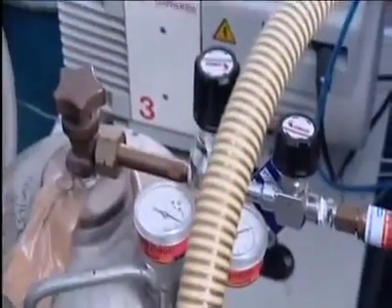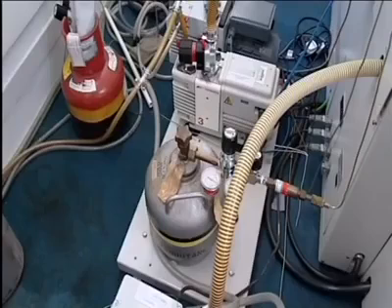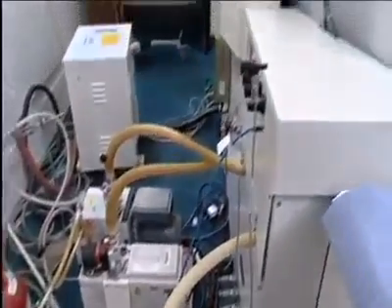These pumps keep the interior of the instrument under a high vacuum. This is to allow the ions, which are moving at speeds of many kilometers per second, a free path without collisions with air molecules.